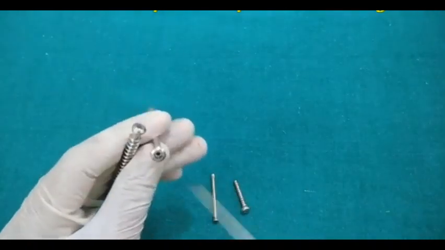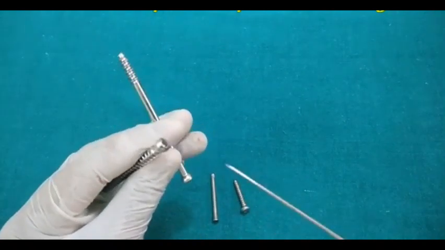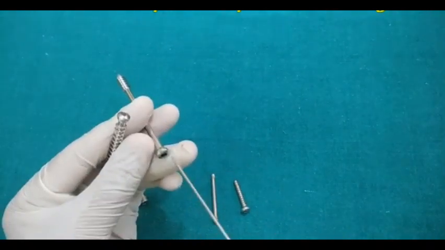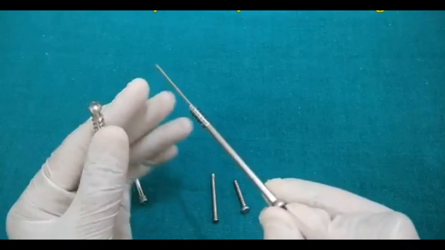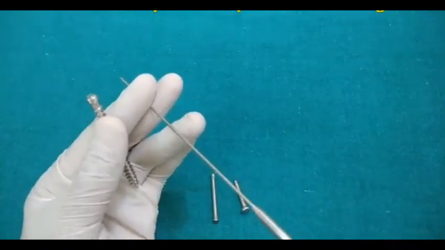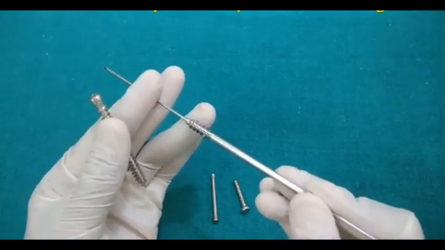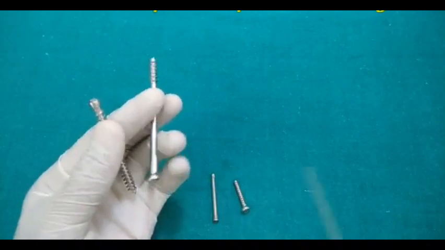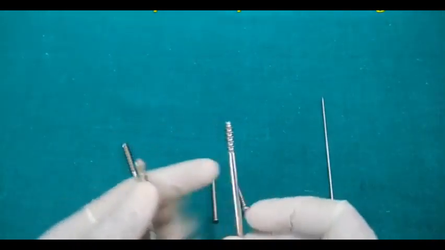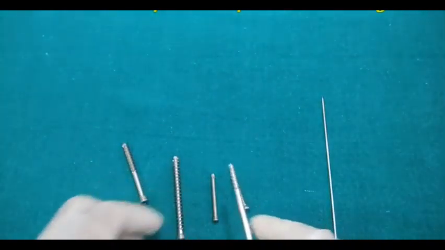Again, this is used in fracture neck of the femur, fracture scaphoid or fracture capitulum, where we need exact placement. We first insert the guide wire, and over this guide wire we check the position, and then over this guide wire we insert the screw to avoid multiple attempts at screw fixation. So this is all about the screws.